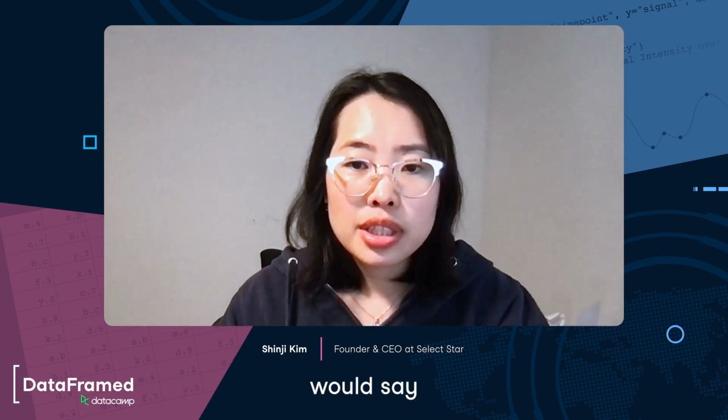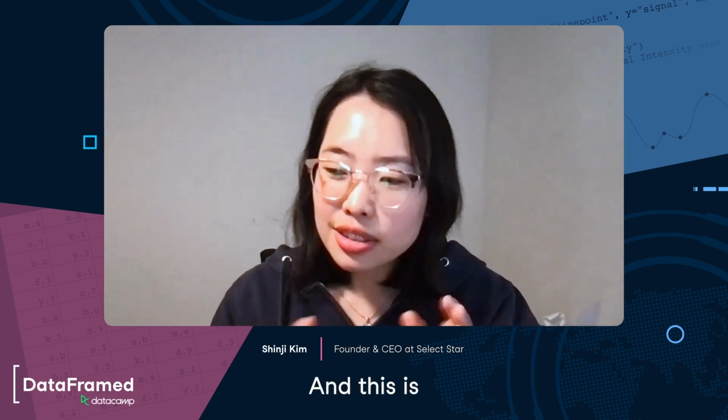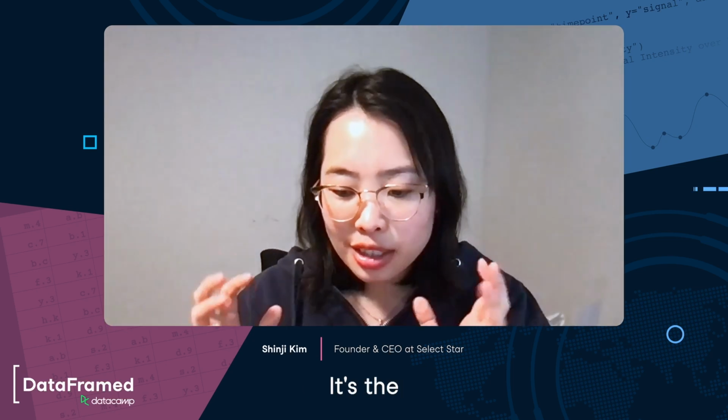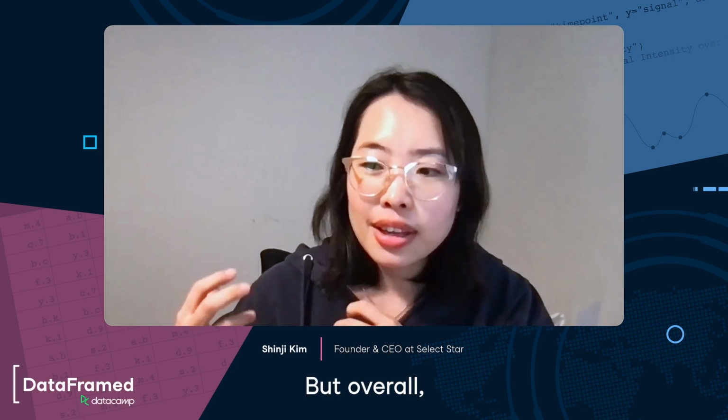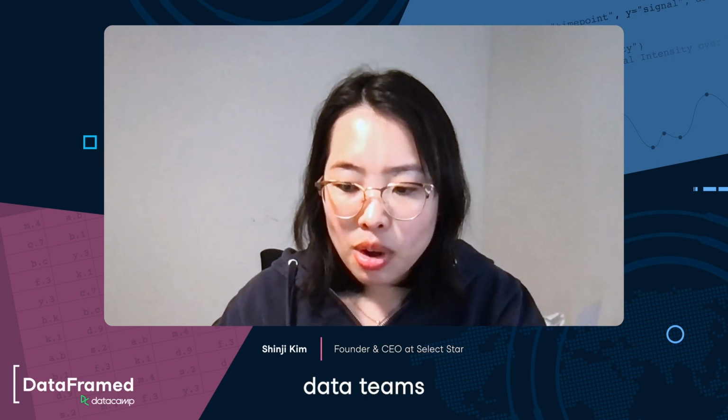So I would say overall, as an industry, in the phase that we are in, the industry is starting to mature as we are adopting more software engineering practices. But overall, in the past and still in many companies, a lot of data teams work in their local environment.